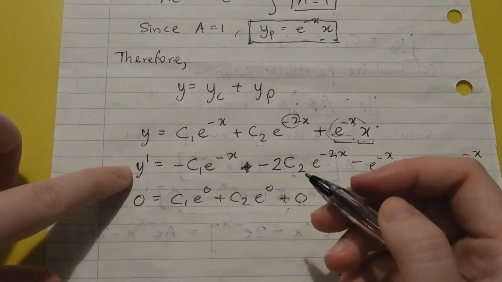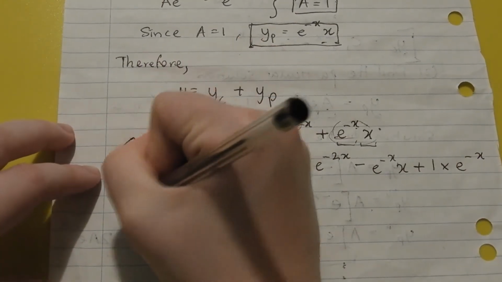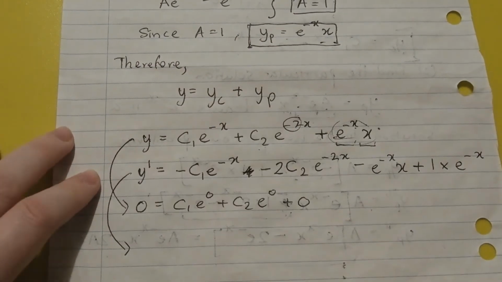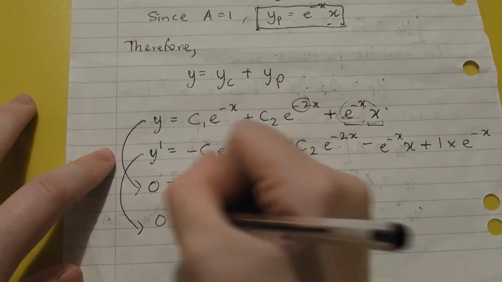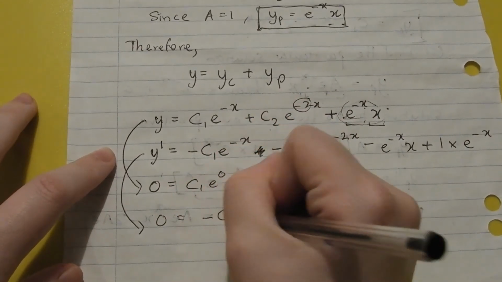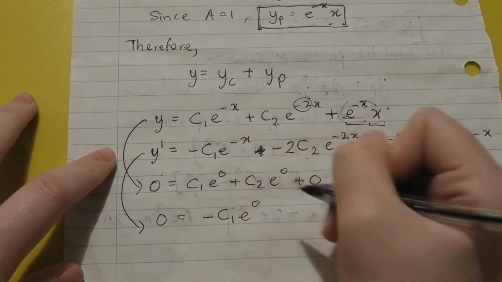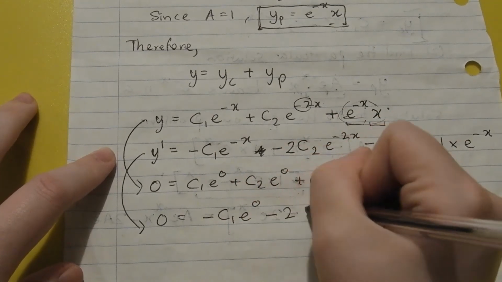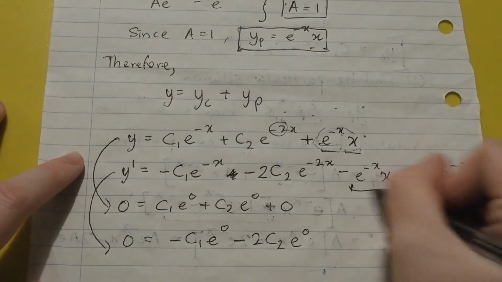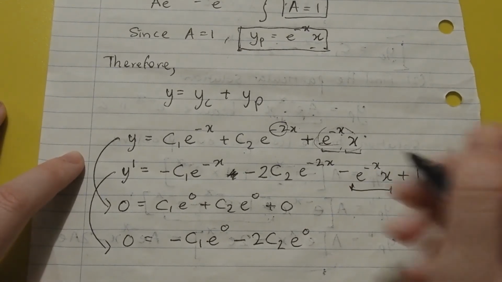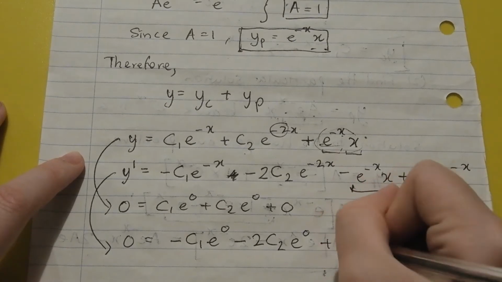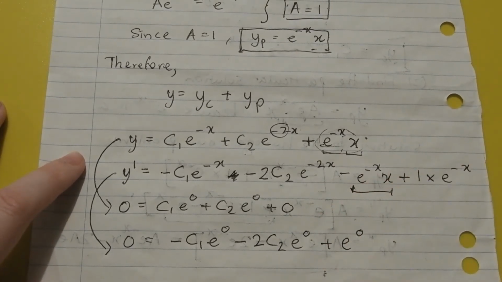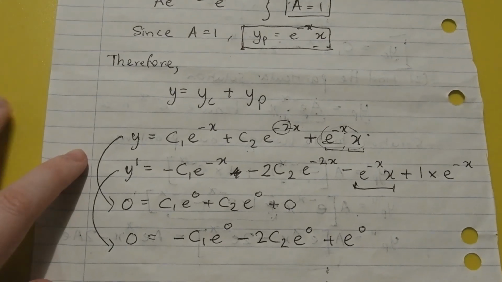Now let's sub into the second one. 0 equals negative c1 e to the 0 minus 2c2 e to the 0, this will be 0, and plus e to the 0. e to the 0 is 1.